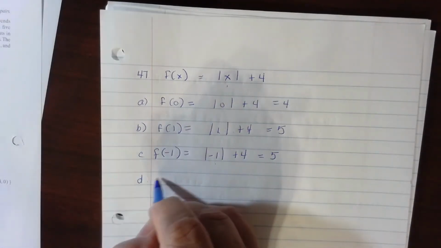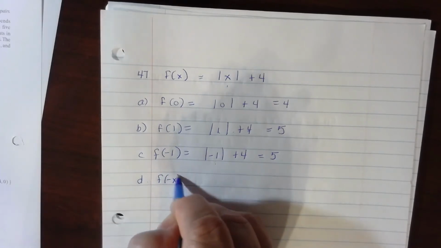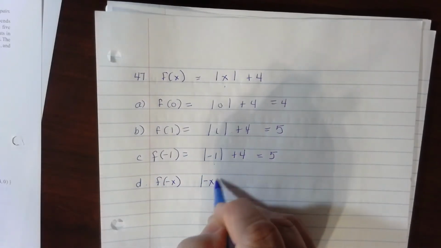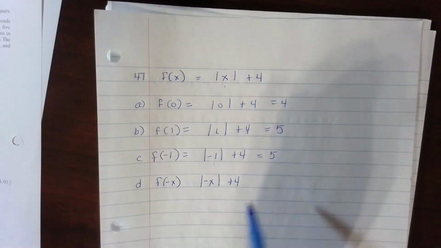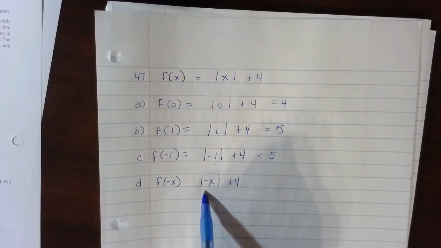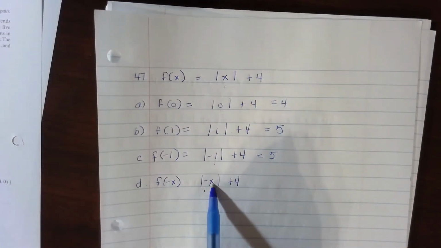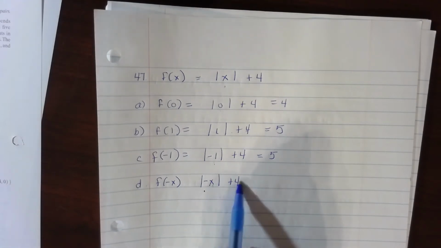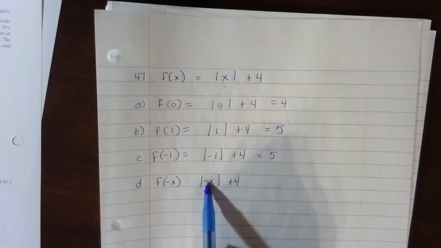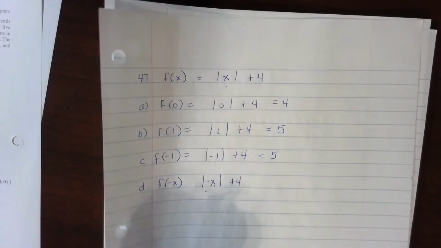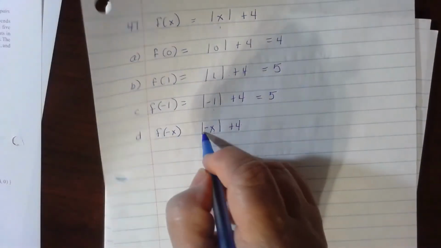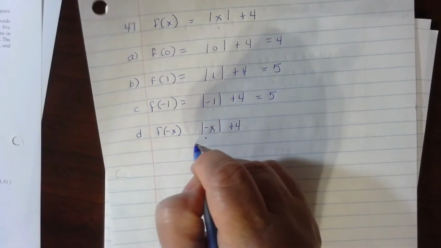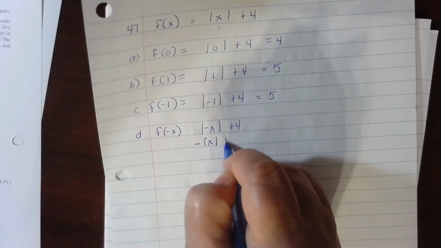Part D, I don't know what the absolute value of negative x is because I need to know what x is. So I'm just going to leave my answer like that. It's true that the absolute value of negative x is the absolute value of x.